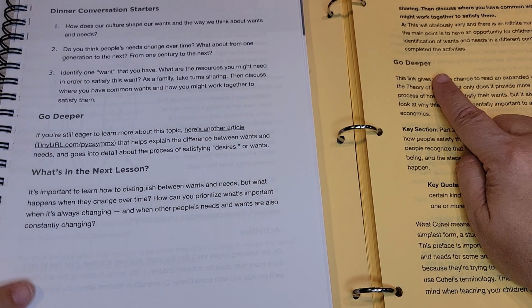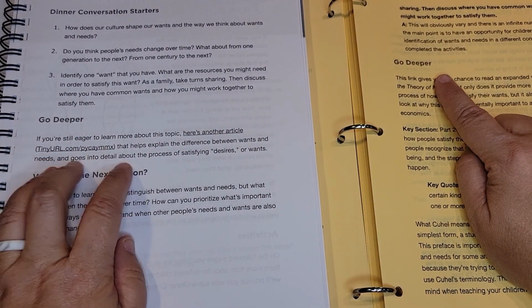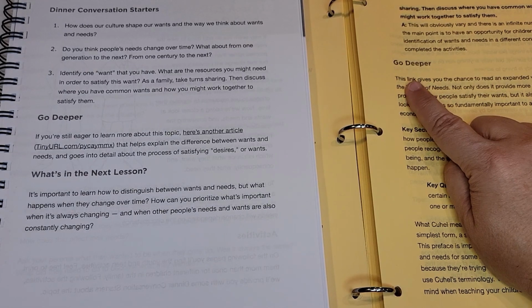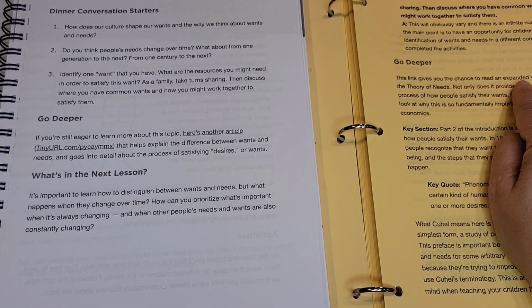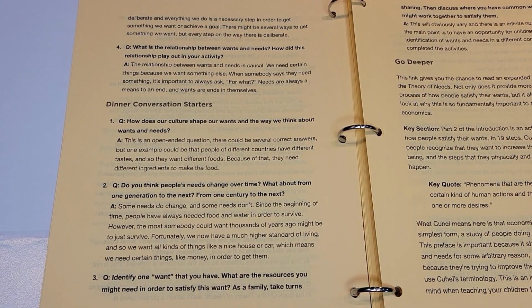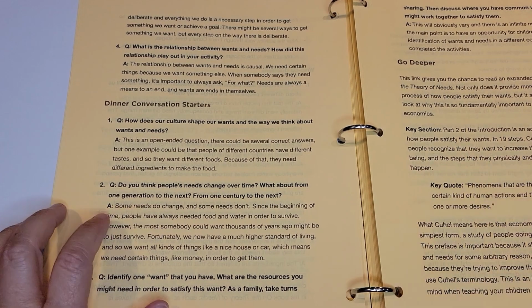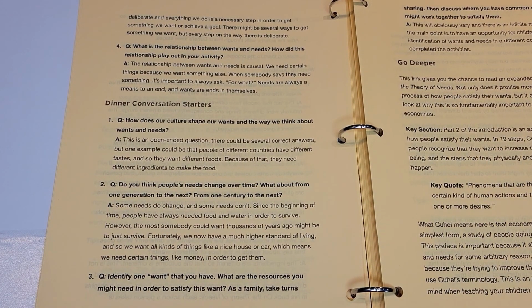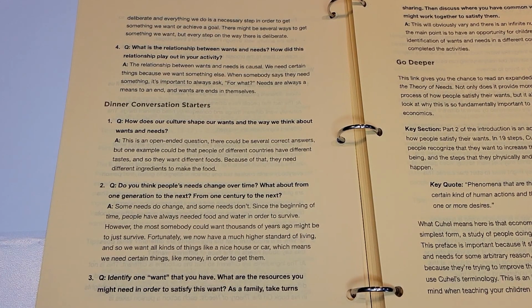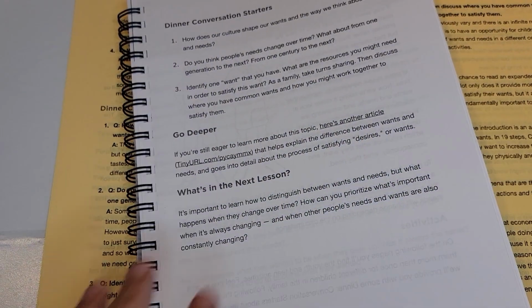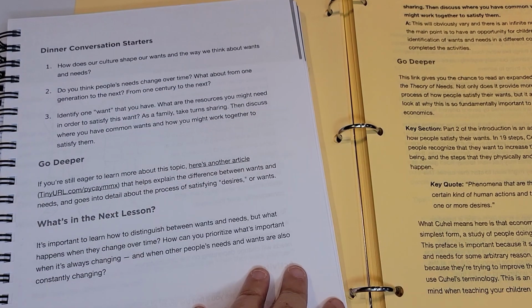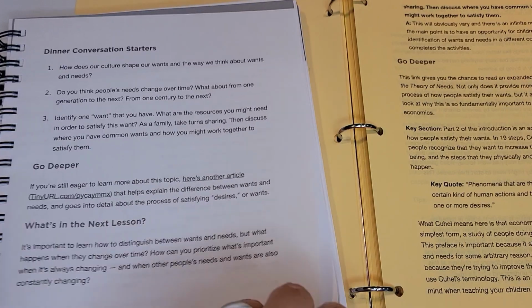Next, for the Go Deeper, this just gives you basically your link and a little bit of information. Then in your parent guide, it says this link gives you the chance to read and expand on this information. And then they talk about the information, key quotes, key sections. So this parent guide truly is a parent guide in giving you the information that you need to pull out from the curriculum, what they believe is important, and really suggestions for having those conversations with your kids.